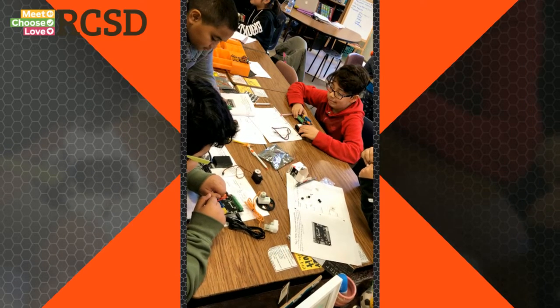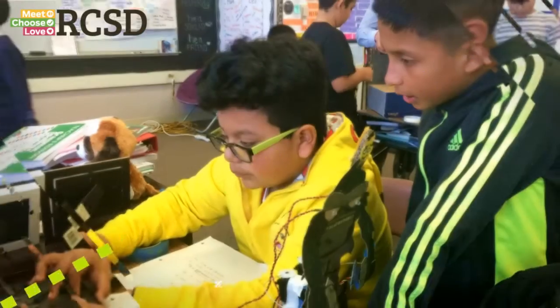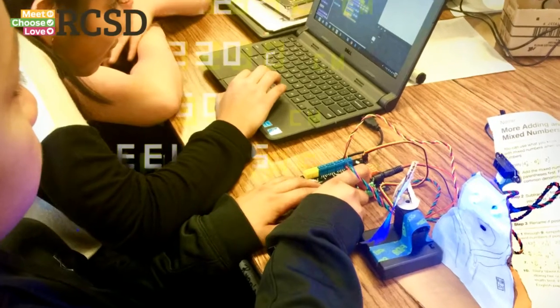It really allows them to show their knowledge in a way that is typically unexpected, but instantly engages them and gets them to be excited about learning in a different way.